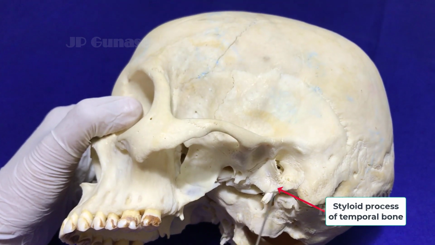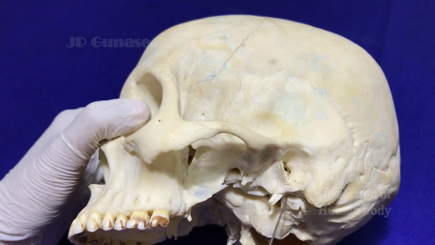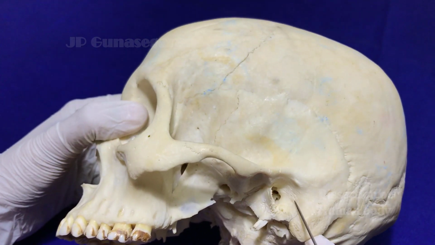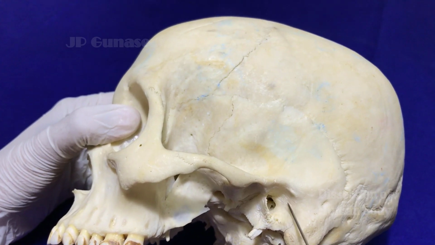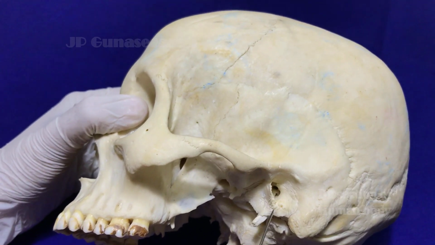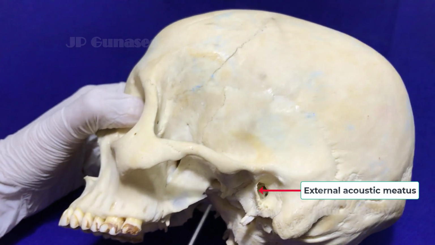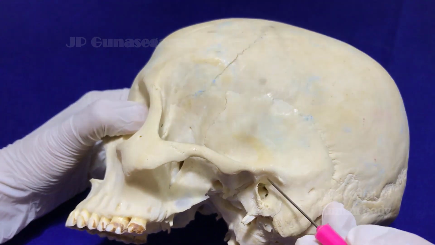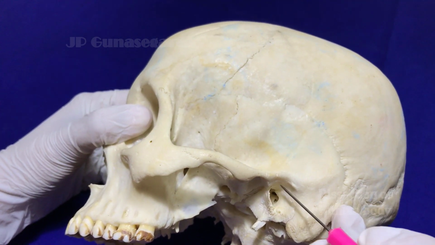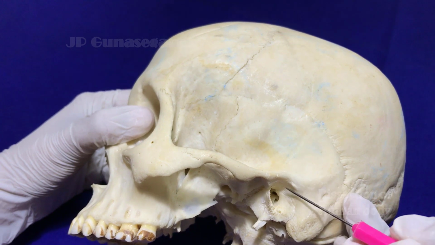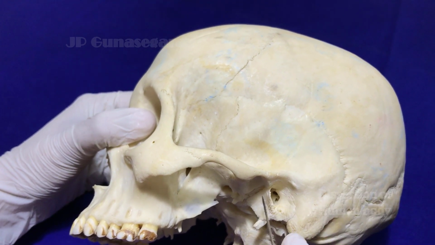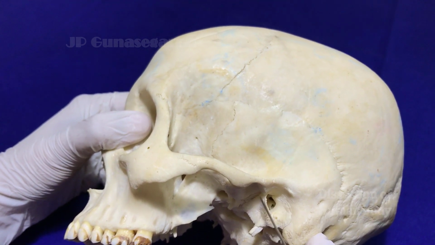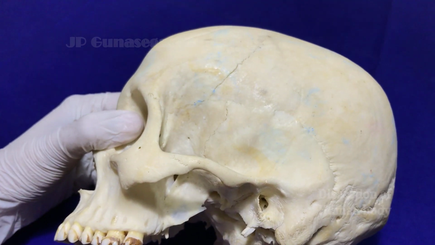The base or the root of the styloid process will be enclosed by a sleeve formed by the tympanic part of the temporal bone. Now traced backwards, it bounds an opening called the external acoustic meatus. What you are seeing here is the bony part of the external acoustic meatus, whose roof and upper part of the posterior wall is formed by the squamous part of the temporal bone, whereas the anterior wall, floor and lower part of the posterior wall is formed by the tympanic part of the temporal bone.